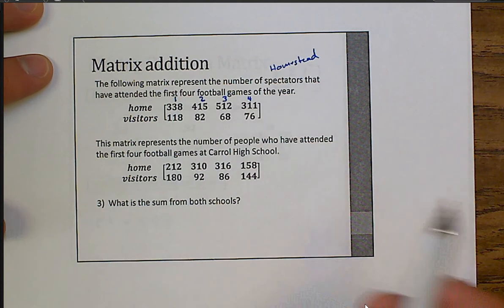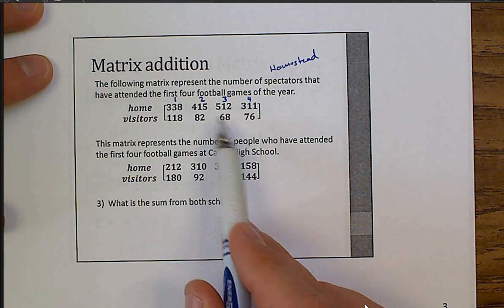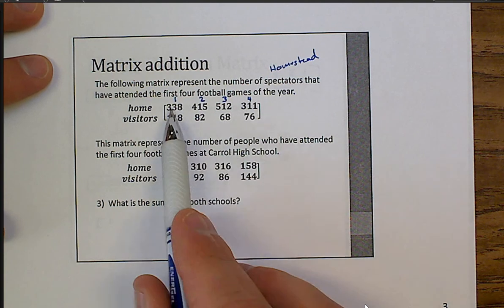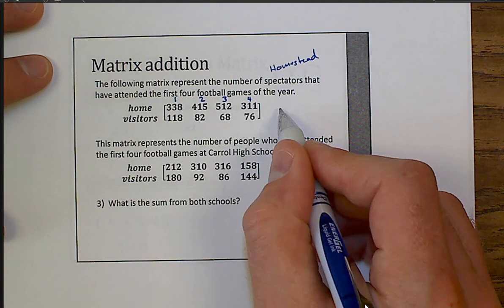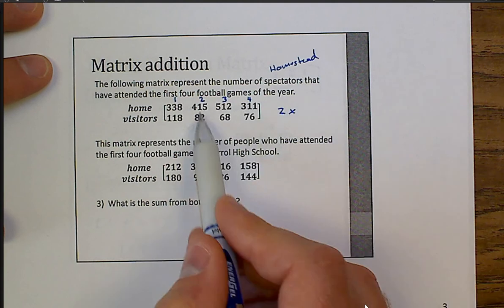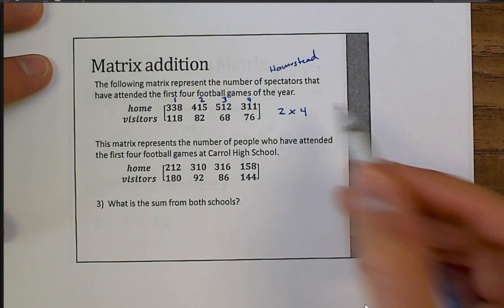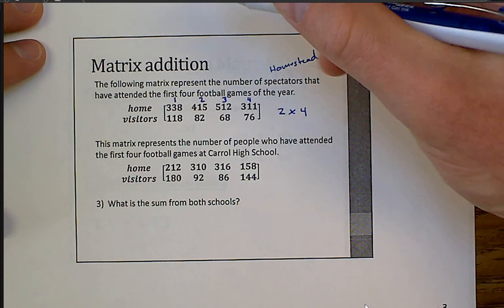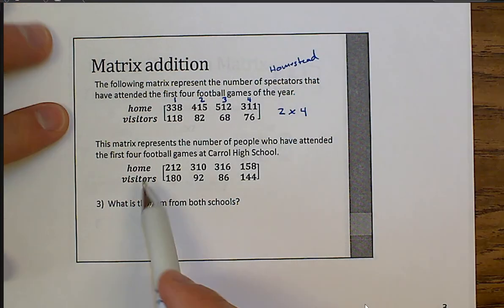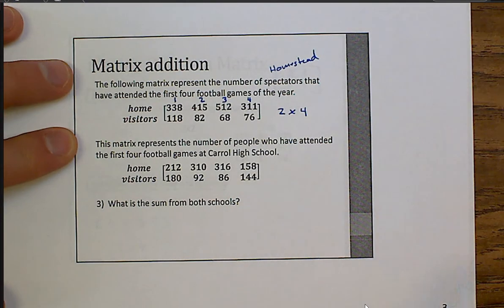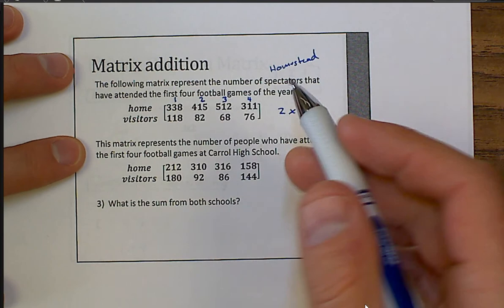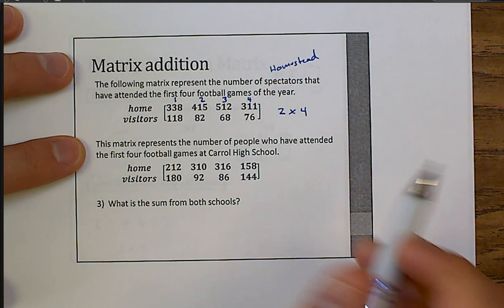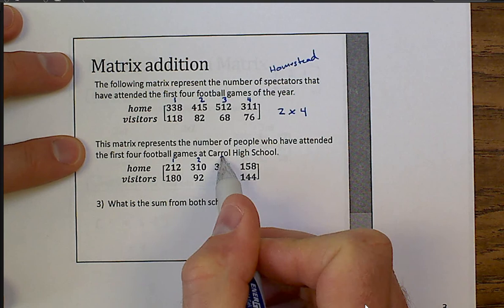So let's identify this matrix in terms of its rows by columns. There are 2 rows, so this would be a 2 by 1, 2, 3, 4. This would be considered a 2 by 4 matrix. And then down here it says this matrix represents the number of people who have attended the first 4 football games at Carroll, our biggest rival. And again, that would be game 1, game 2, game 3, and game 4.